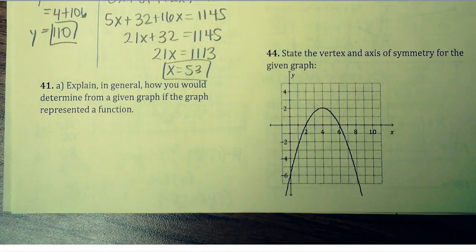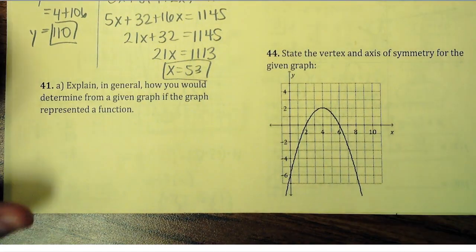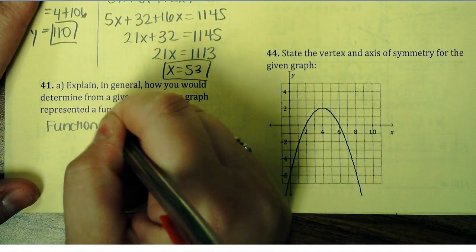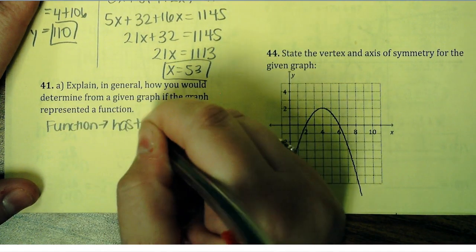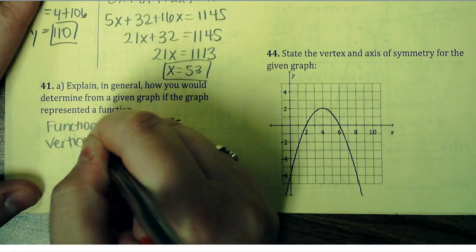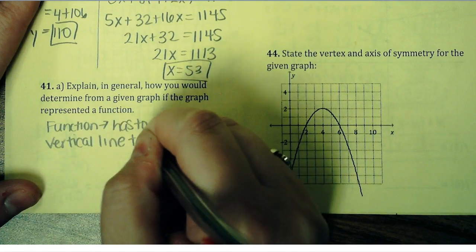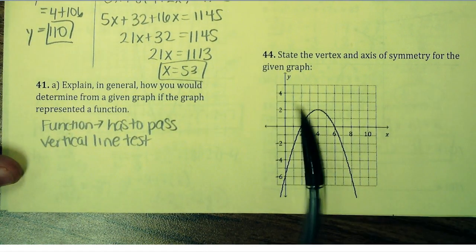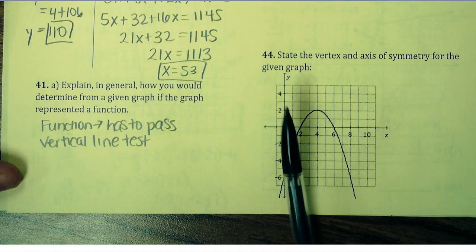Number 41 says explain in general how you would determine from a given graph if the graph represented a function. Okay, so a function has to pass the vertical line test. So if I was given a graph, we could just use the one in 44 as a little example because it's on the screen.